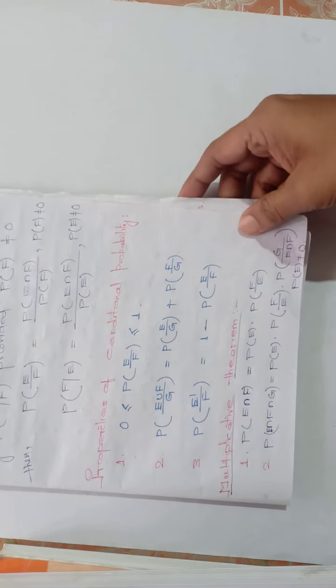This gives the multiplication theorem of probability: P(E intersection F) can be written as P(E) into P(F/E). Also, in case of three events, P(E intersection F intersection G) can be written as P(E) into P(F/E) into P(G/(E intersection F)), provided P(E) is not equal to 0.